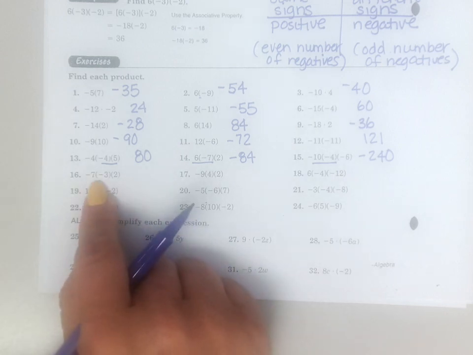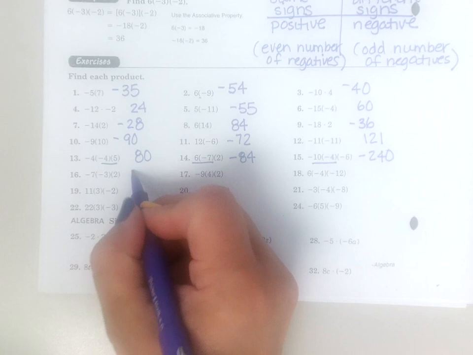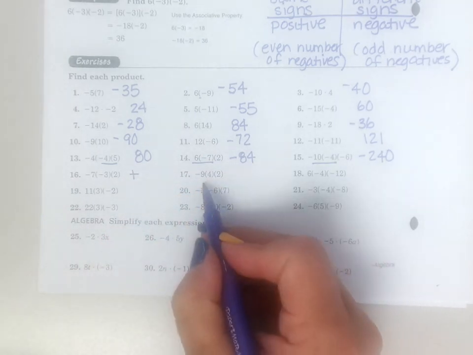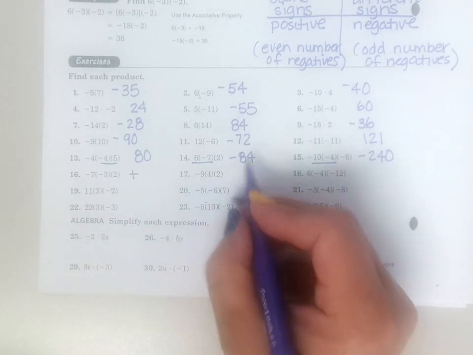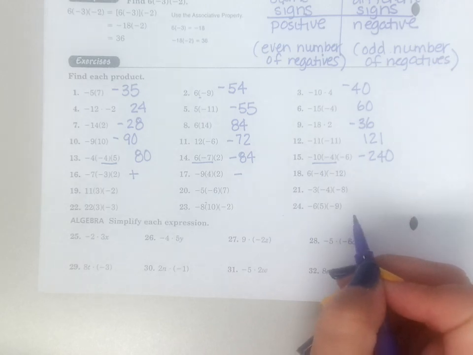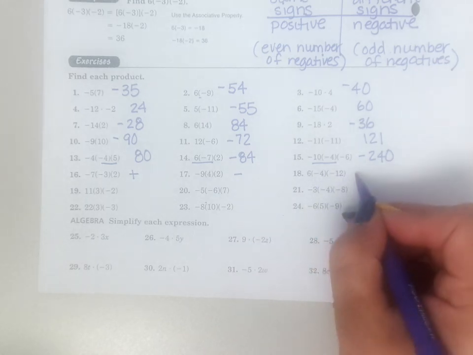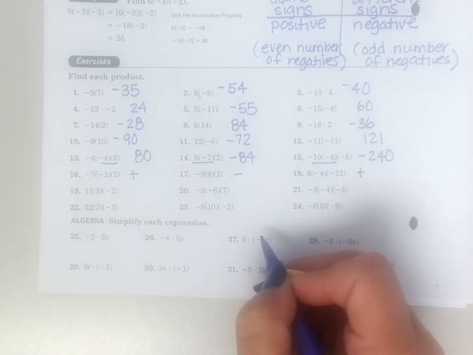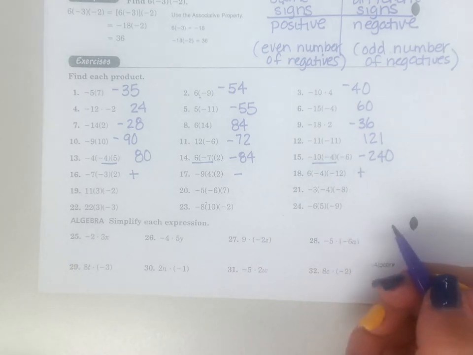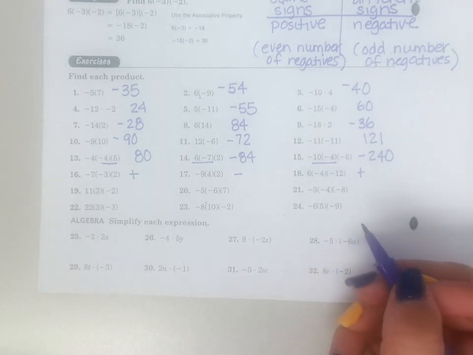So I see I've got 2 negatives. It's an even number. It's going to be a positive answer. I've got an odd number because there's only 1. It's going to be a negative answer. Here I see an even number of negatives. It's going to be a positive answer. So knowing whether or not it's going to be a positive or a negative answer is important. Okay?